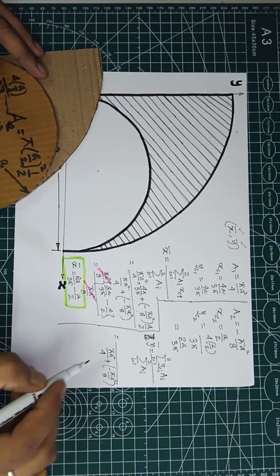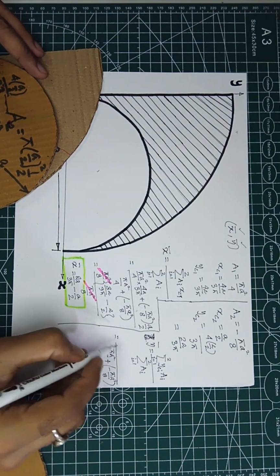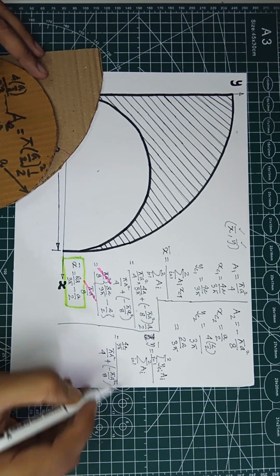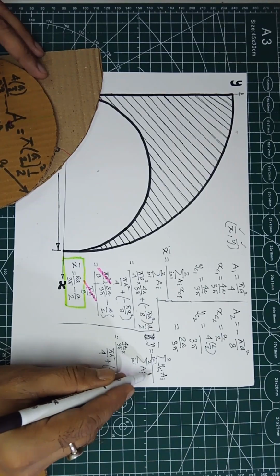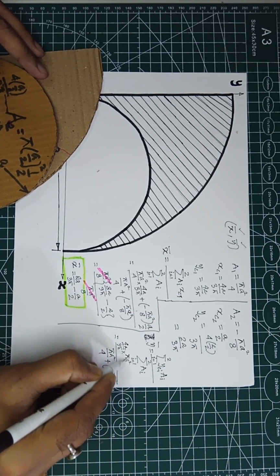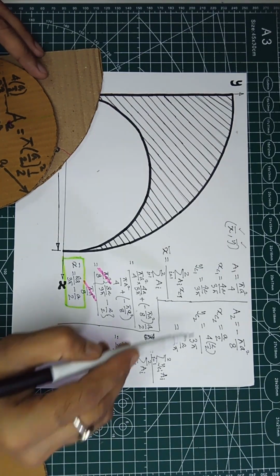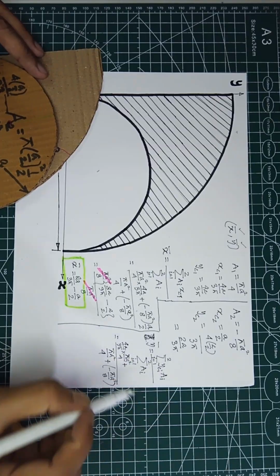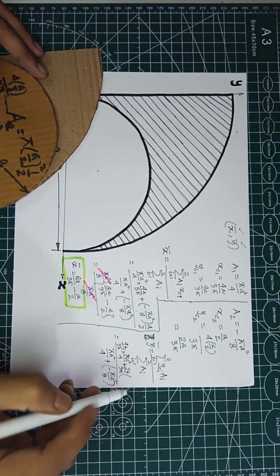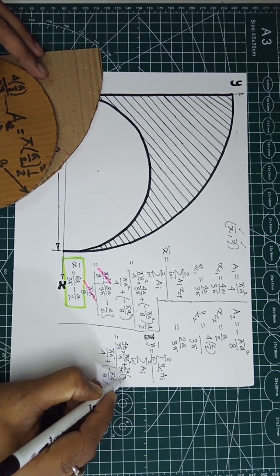Next, on the top yc1 is 4a by 3 pi, so 4a by 3 pi multiplied by A1 is pi a square by 4 plus yc2, that is 2a by 3 pi. And what is A2? A2 is minus pi a square by 8.